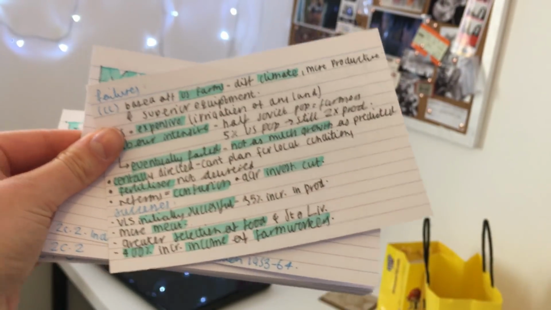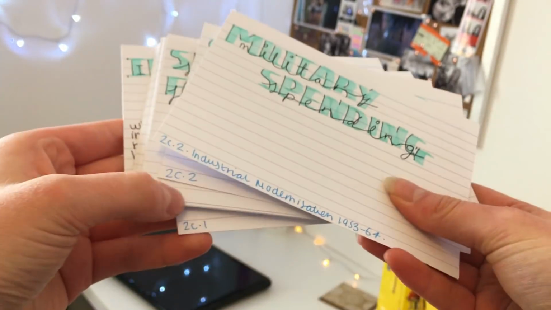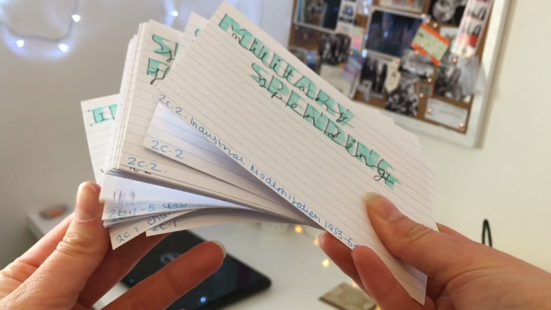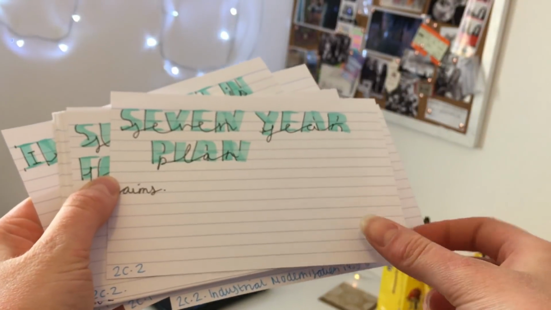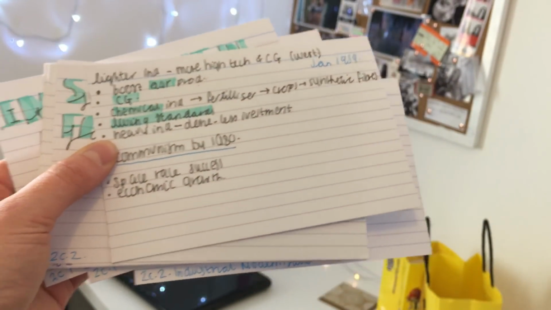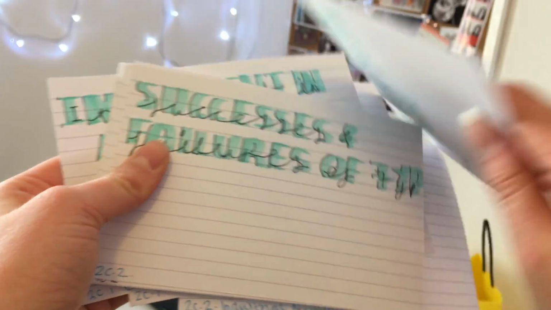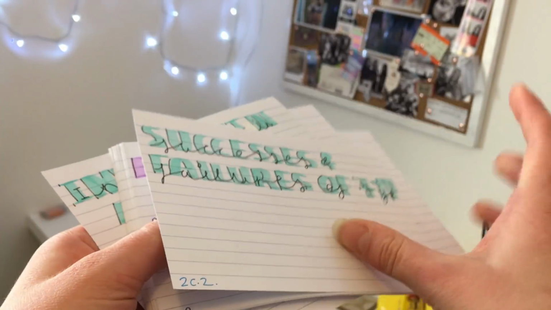So that is that, I guess. And you can see the part of it is changing. The chapter changes as I go through, and some are bigger than others. I try and cram as much information onto one flashcard as possible to summarise it as much as I can. And if I don't understand what the information on the flashcard means, I can go back to my notes.